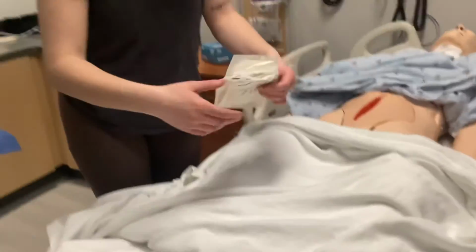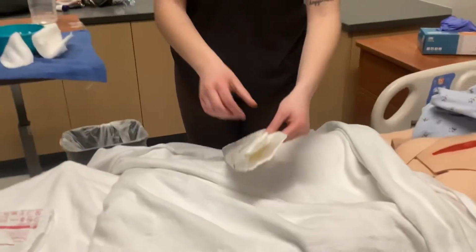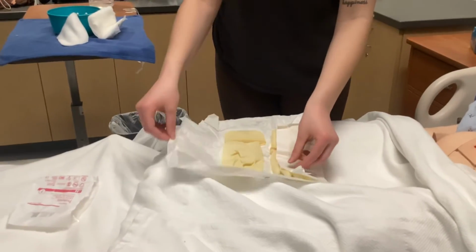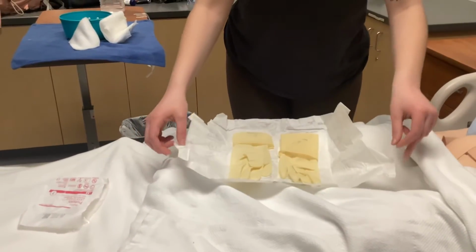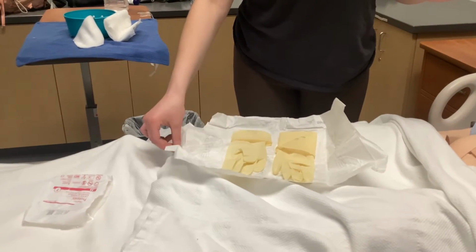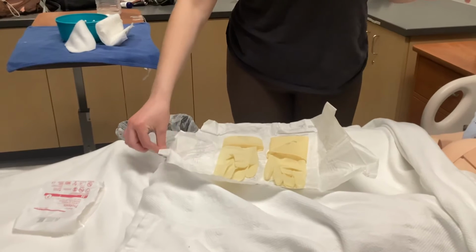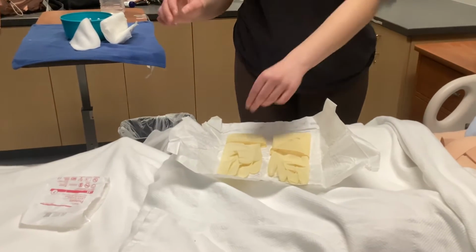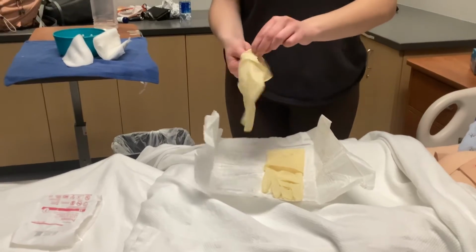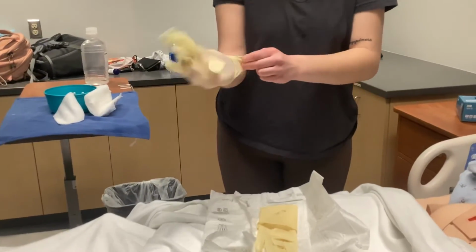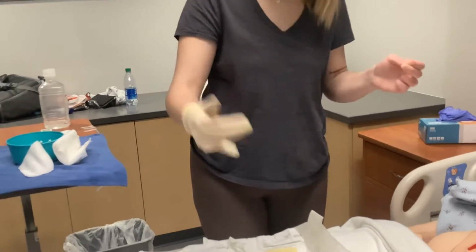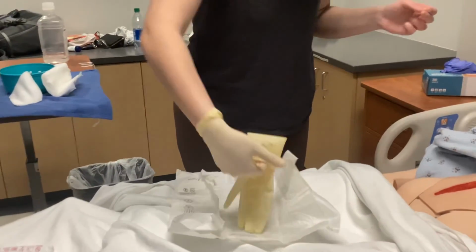All right, now I will apply my surgical gloves, and I have a 1-inch margin on these as well. First, start with my dominant hand. That's okay, I'll be able to fix it. Now I go underneath.